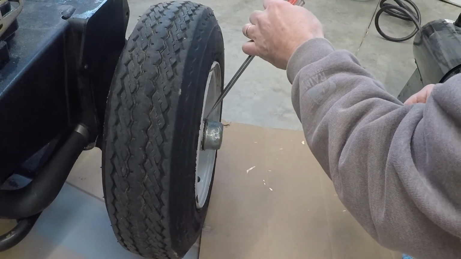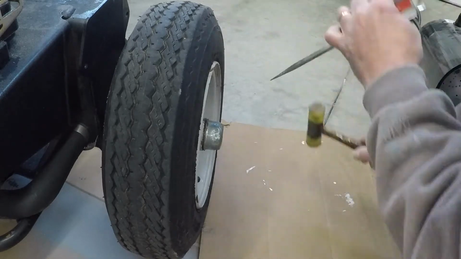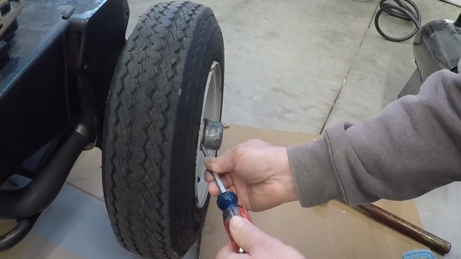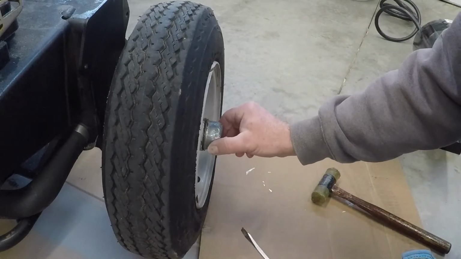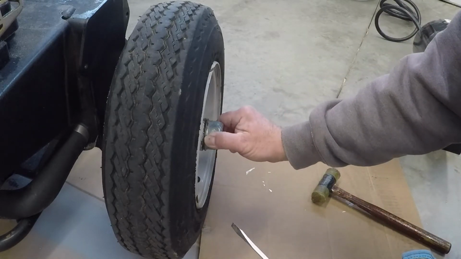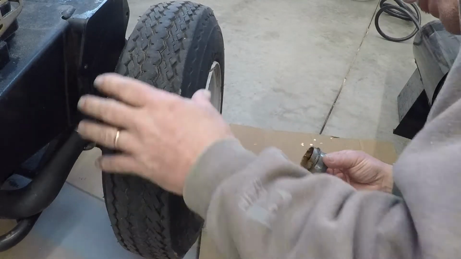These caps here, you just kind of tap around between the cap and the hub gently on each side. This one's actually pretty loose, and sometimes you have to wedge a screwdriver in there, but you want to do it on both sides equally so you're not jamming one side or the other. It's coming off pretty quick.